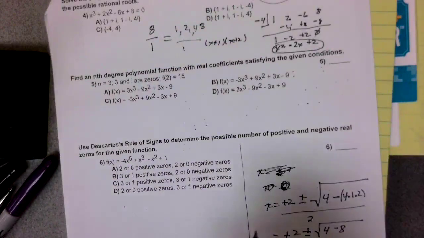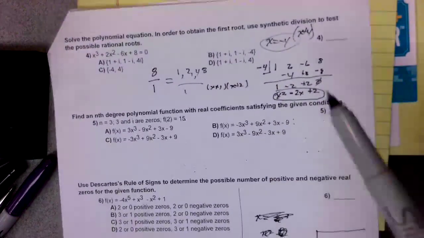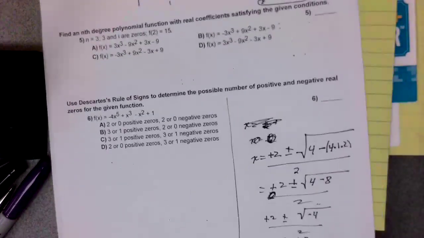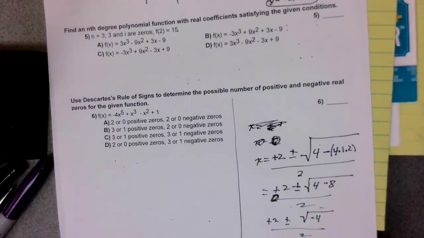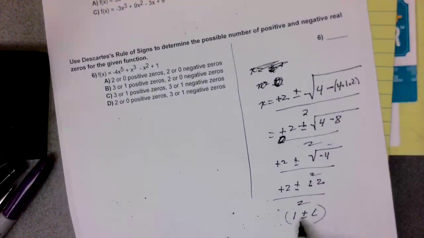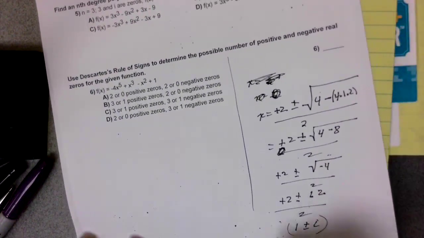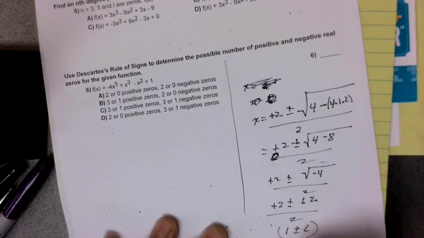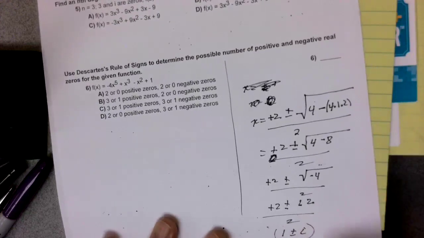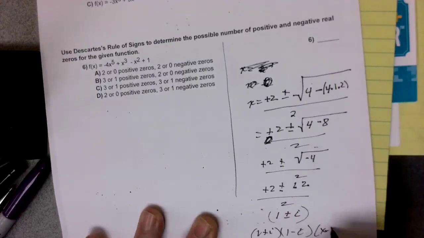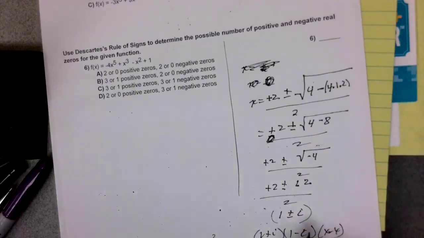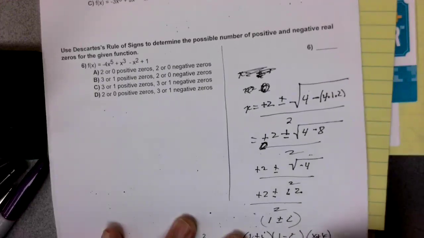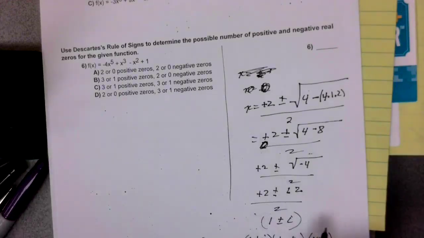And what was the other value that we found? We found that minus 4 was a value. So put it all together. Here's 1 plus or minus i out of the quadratic formula. So it's 1 plus i times 1 minus i times x minus 4, sorry, x plus 4, because the value we used was minus 4.